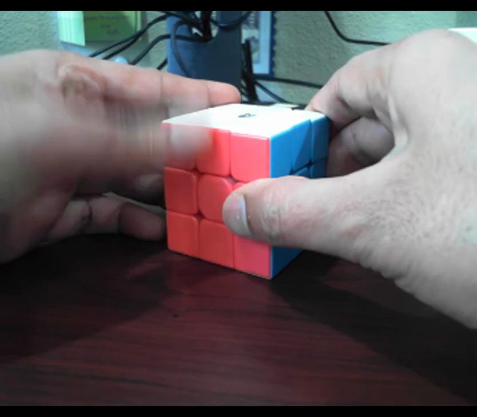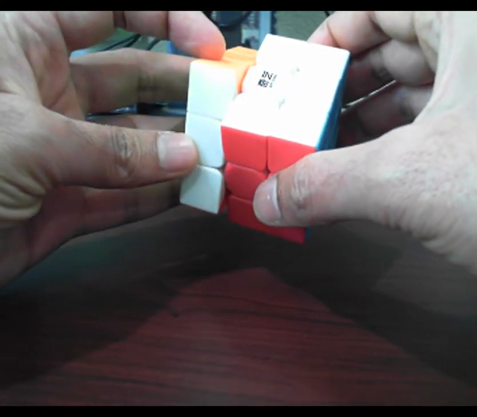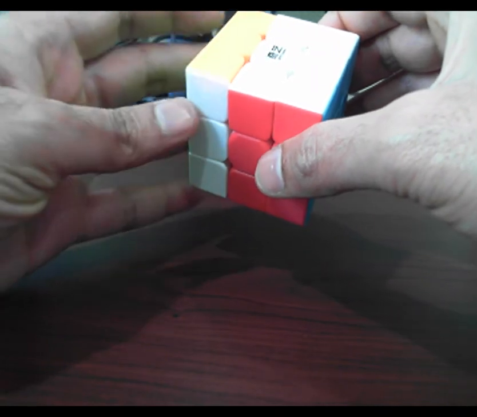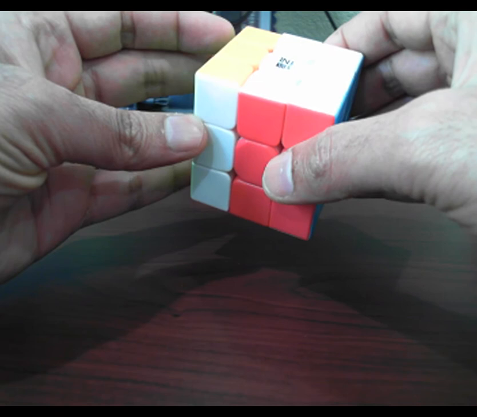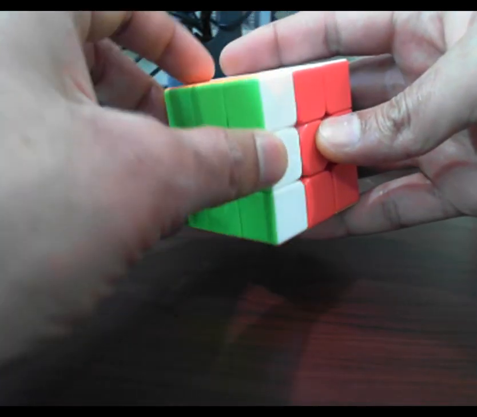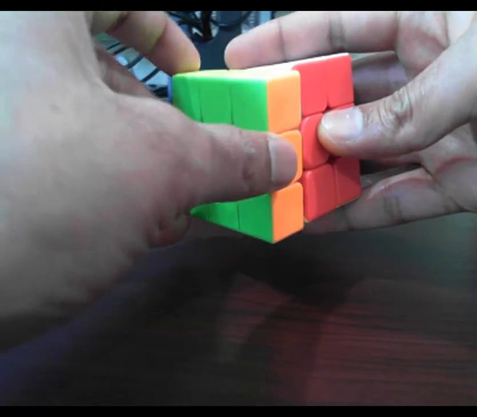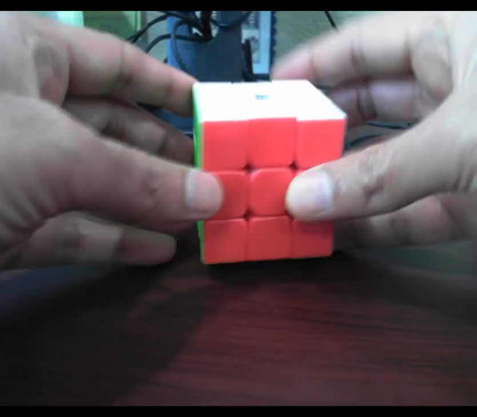And lastly, this motion is L, because what we're doing is moving this L face clockwise. If that doesn't make sense, if you look at it this way, L, L, L, L. Hopefully that helps.